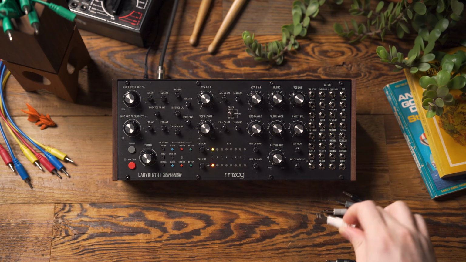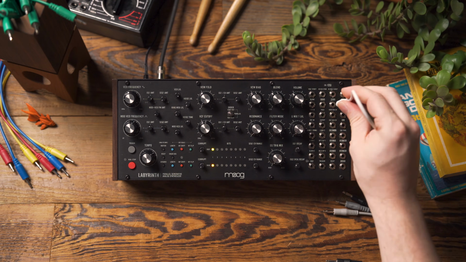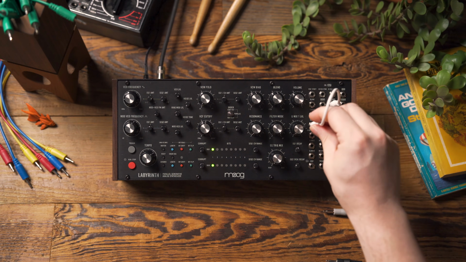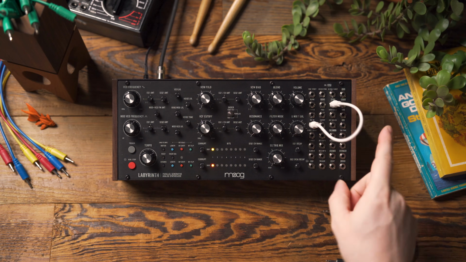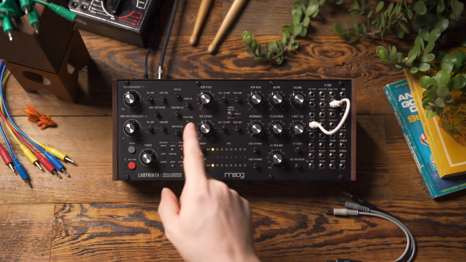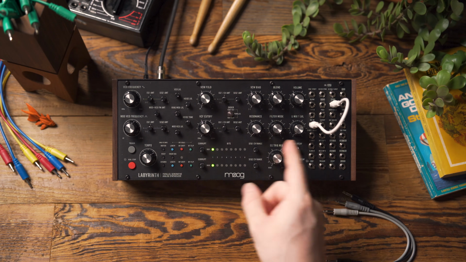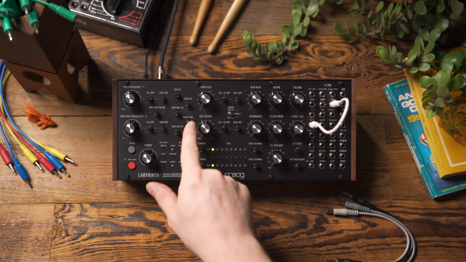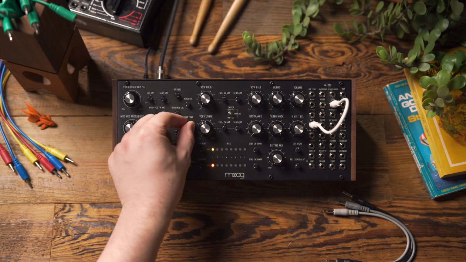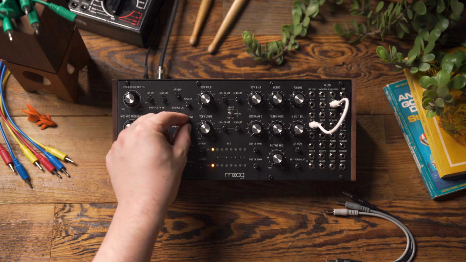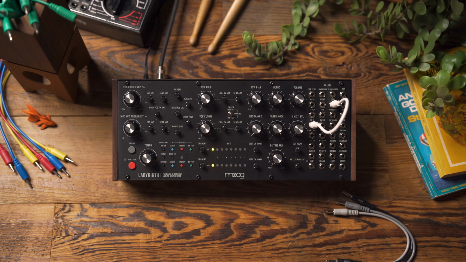So for this particular example, we're going to start by patching the noise output into the VCF input. What this patching does is it cancels the normalization between the mixer and the filter. So now in the filter path, the only thing that we're going to be hearing is the noise, and this noise tone control will still have an effect on the noise that's hitting the filter.